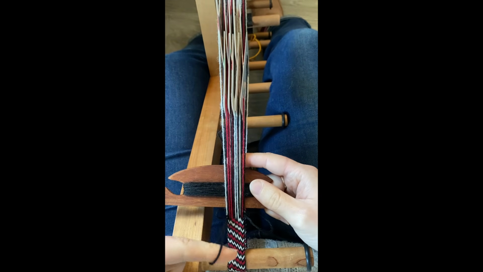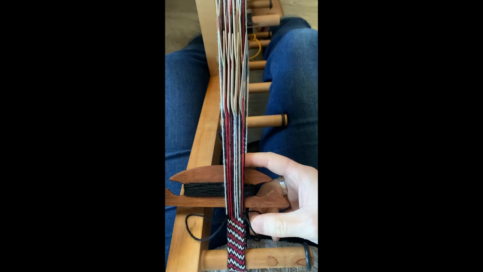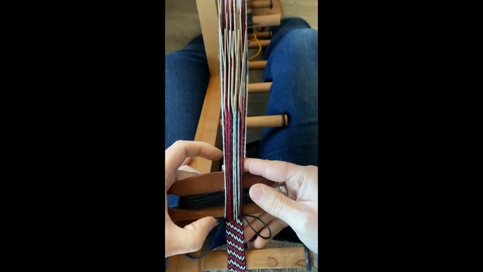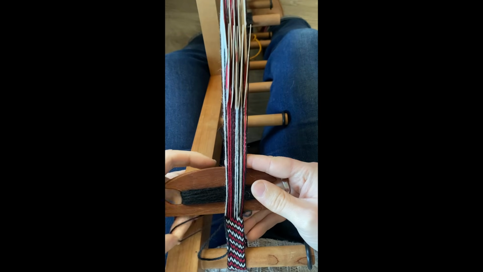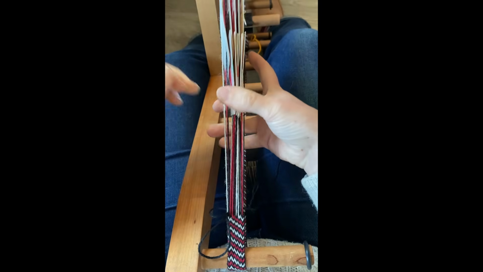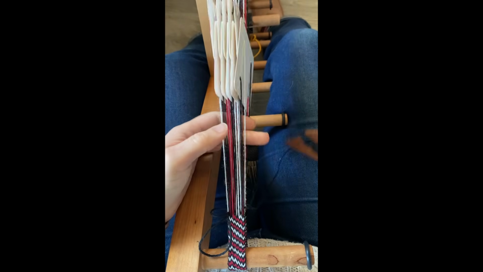I'm leaving this loop because if I was to pull on it from this side, it'll just pull through and disappear, which is not what I'm looking for. Keep going.